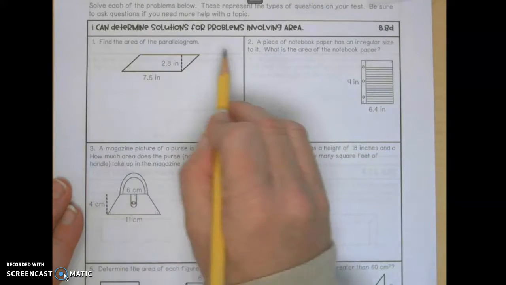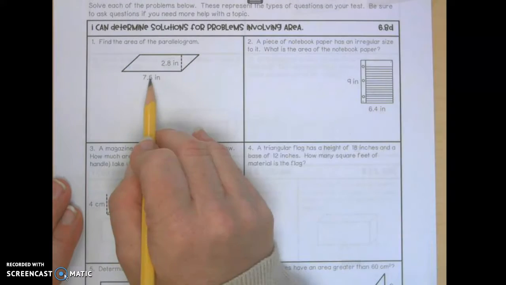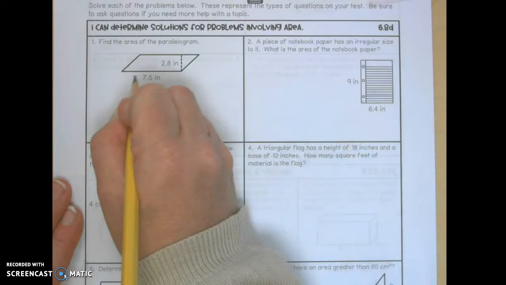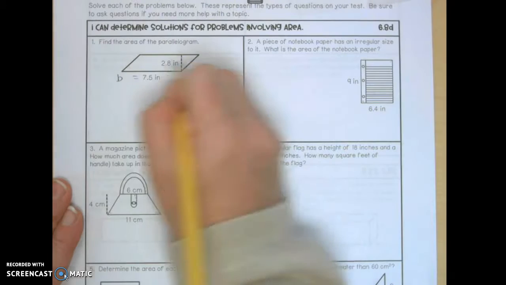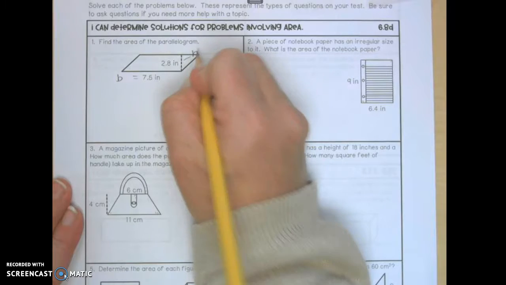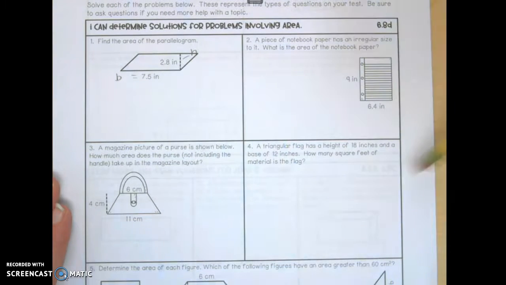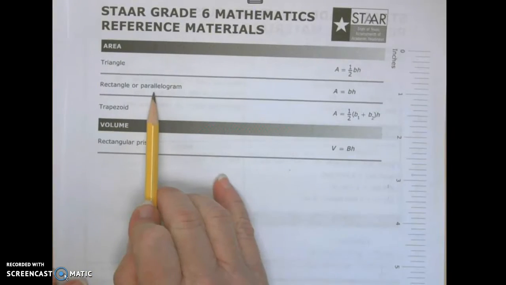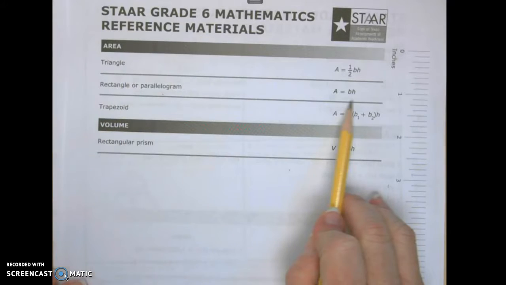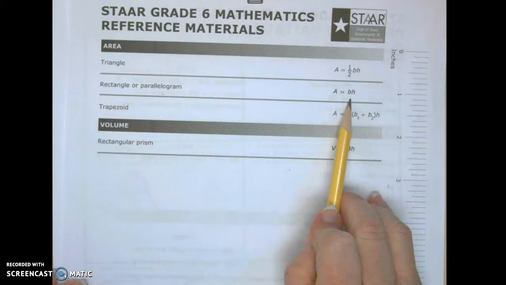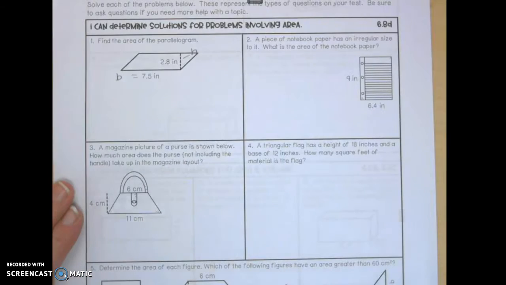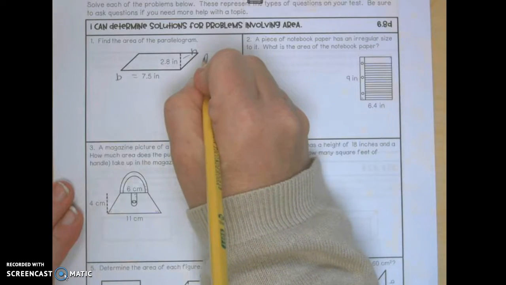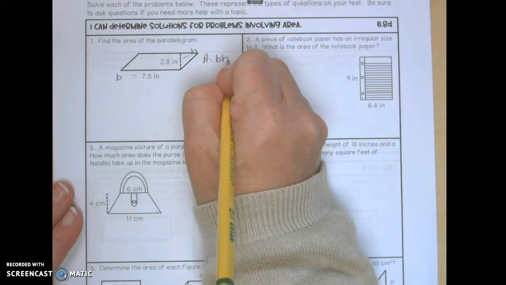Find the area of the parallelogram. This is a parallelogram. This is my base. This is my height. If I look at my formula chart, the area of a parallelogram is base times height. So I'm going to write on here. Area equals base times height.